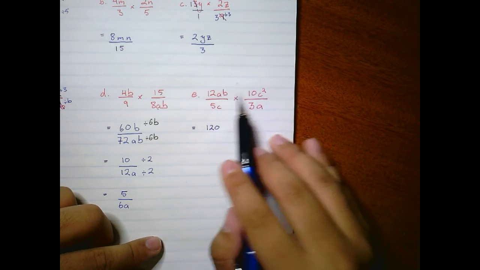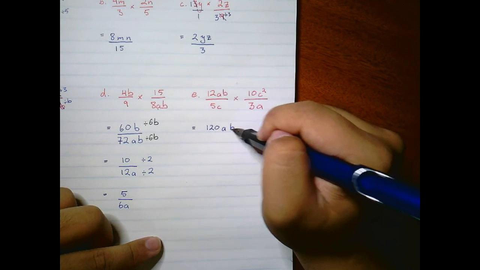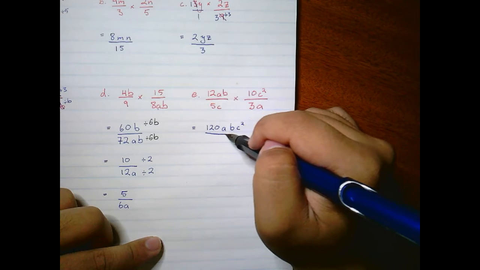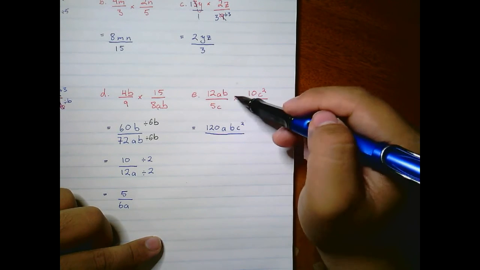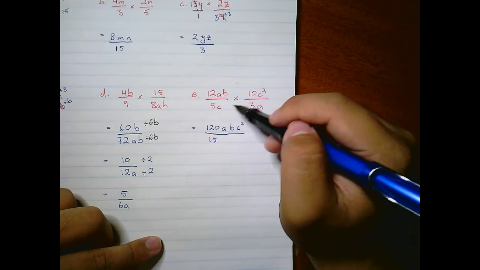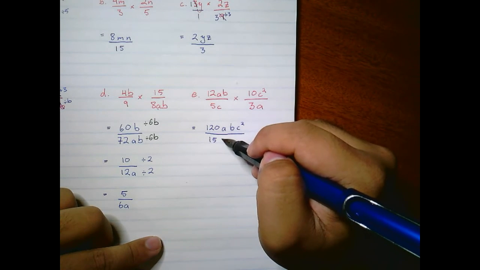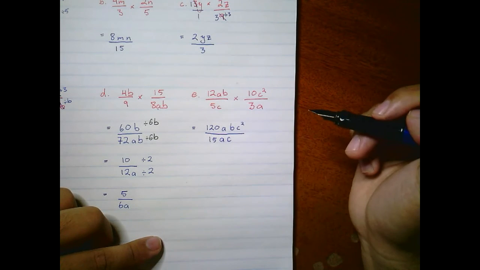We have an a, b, and a c squared, so that's just going to be abc squared, all divided by 5 times 3 is 15. c times a is ca, but remember, alphabetical order, ac.